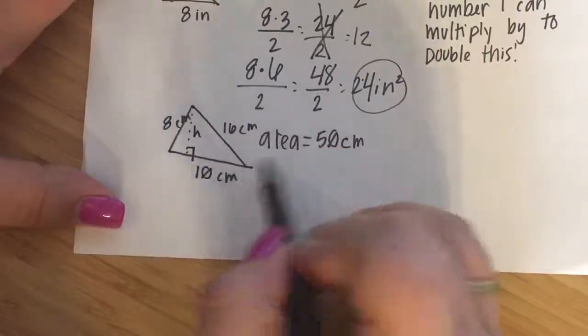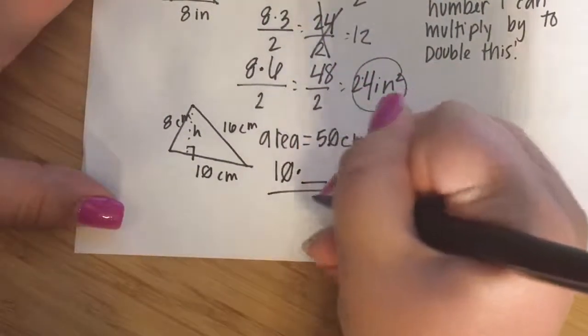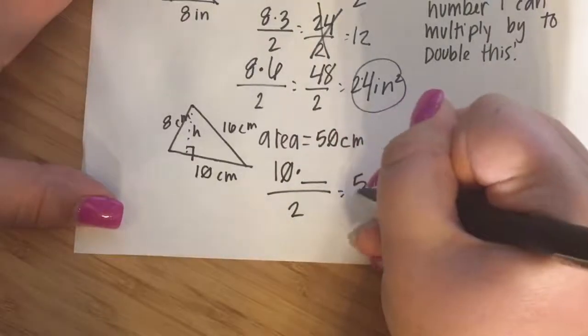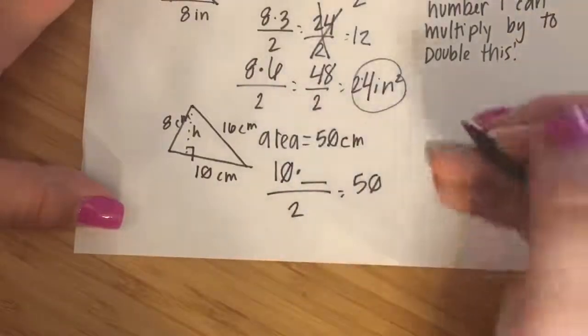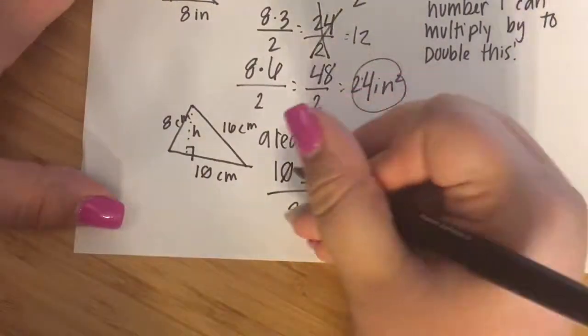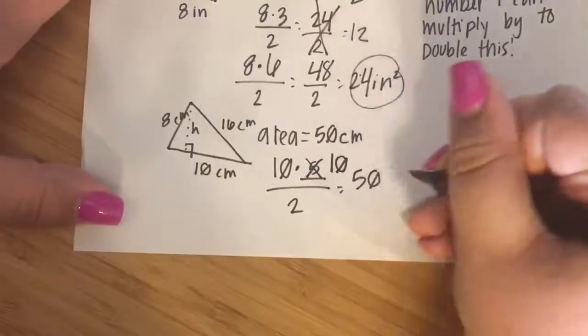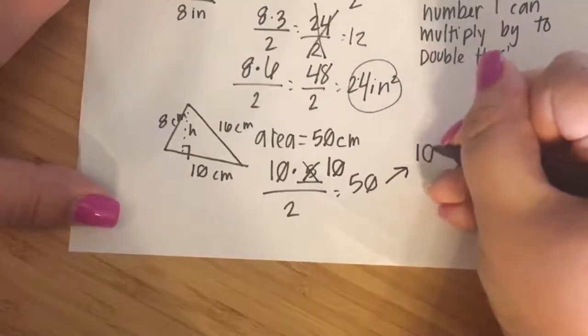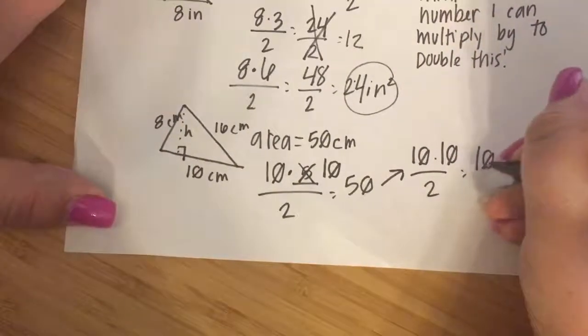I do know 10 multiplied by 5 is 50. Well, that is correct. I'm not saying that's wrong, but in this case, it is. Because if I did that, I would have to divide it by 2. So I can't take that 5 that I had on my mind, and I can double it. I can say it's going to be 10. So 10 multiplied by 10 divided by 2 equals 50.